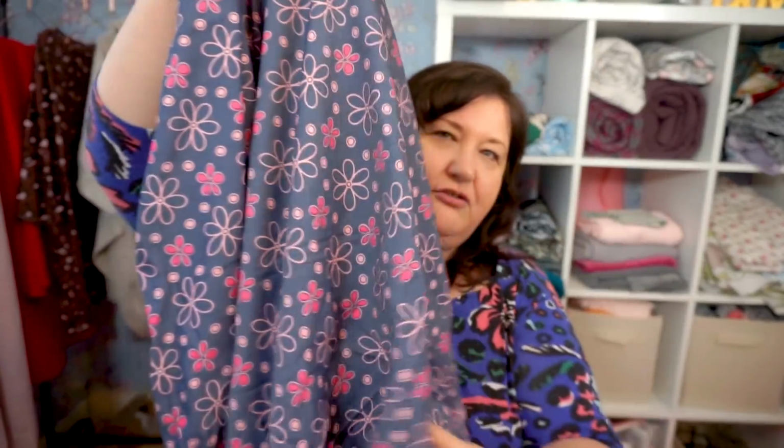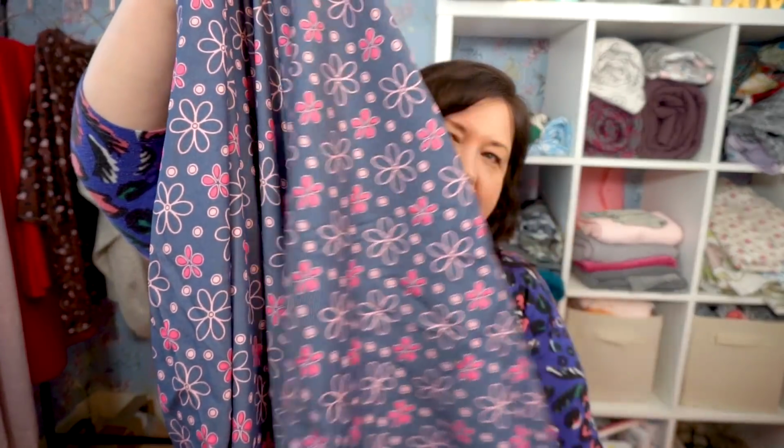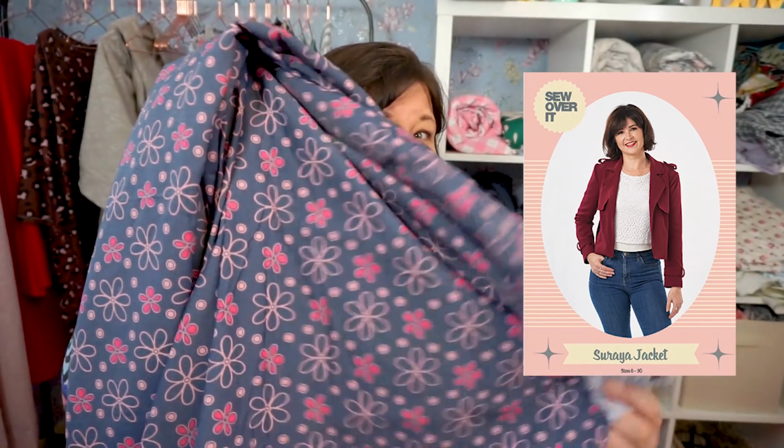Don't know if you can see that drape on it there. It's quite viscose. And I was wanting to make the Serrata jacket by Sew Over It, but I'm not sure if it's too lightweight. It might be, but I can make a lightweight version, especially if I use interfacing as well. I don't see why not. So that's what I'm thinking with that.